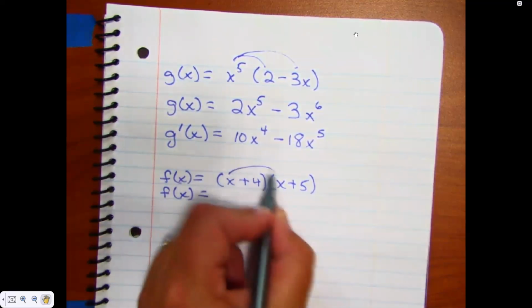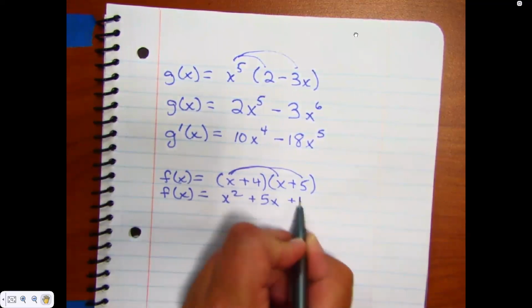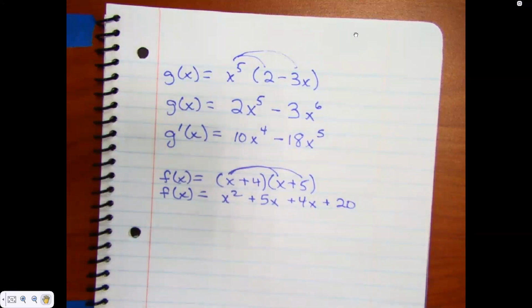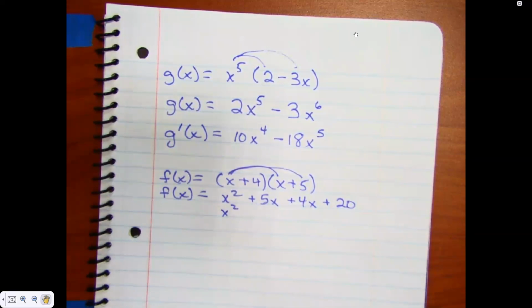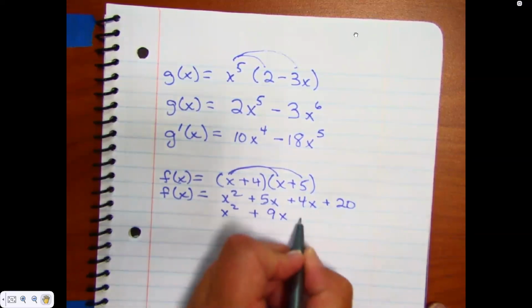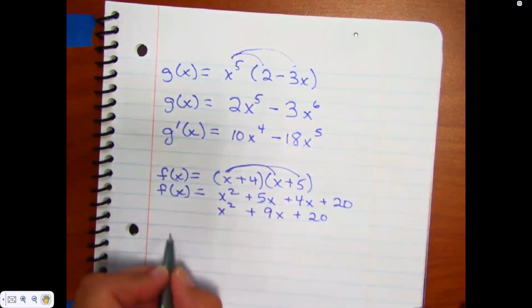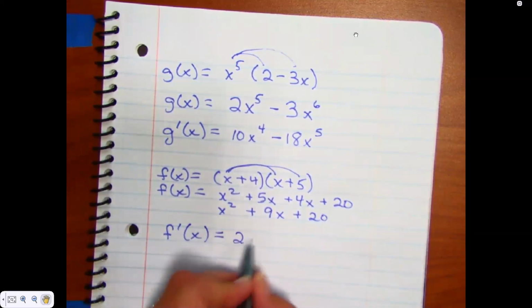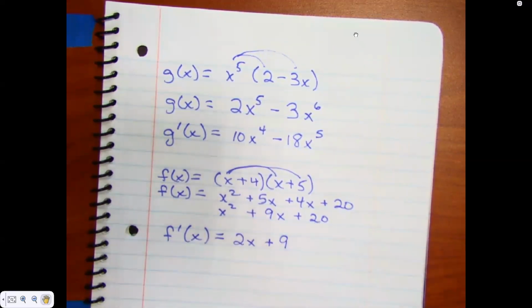So FOIL first gives us x squared. Outer gives us 5x. Inner gives us 4x. And then last gives us 20. If you can do outer and inner in your head, that's fine. And if not, no big deal. x squared, if you remember 5 and then you can remember 4 and add that, then you can save one step. That is still f of x. Now, what is its derivative? Roll it down, subtract 1. Roll it down, subtract 1, or just 9x goes to 9, and the constant goes to 0.